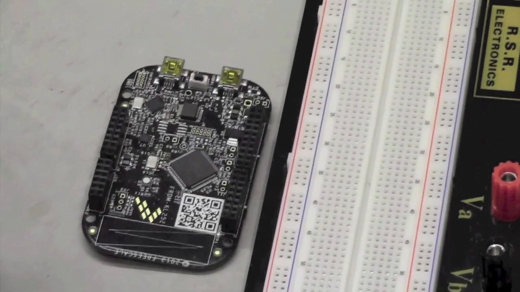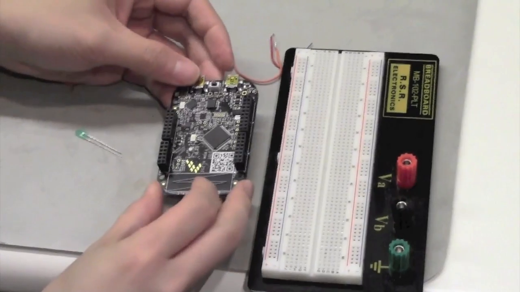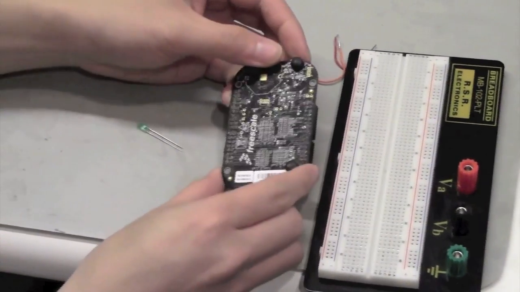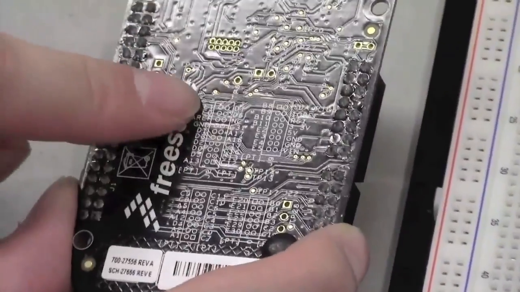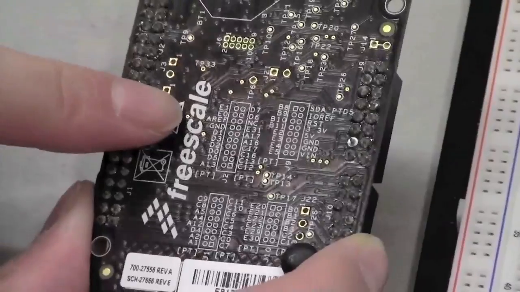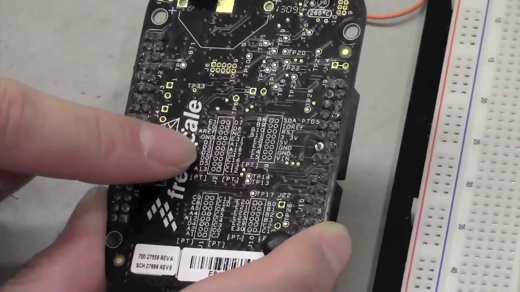Let's first wire this all up. We'll be using a breadboard just to simplify things. You can look online for the pin locations on the board, but if you flip the board over, there will be a silkscreen layer that shows you the pin locations. We'll need to find the pin PTD2 and the ground pin.